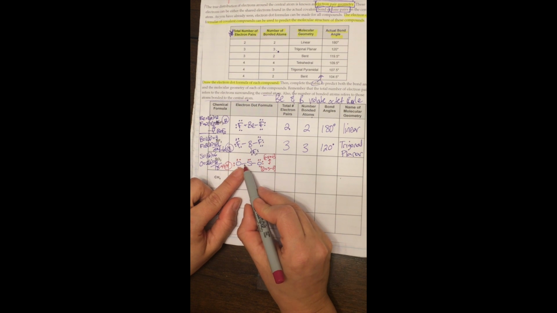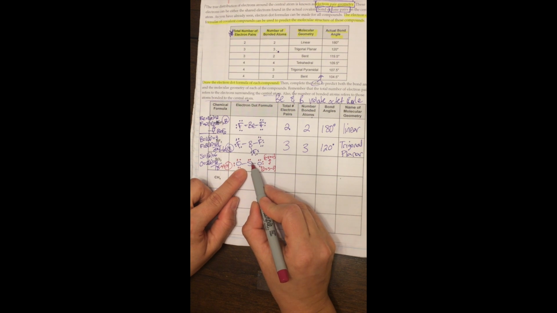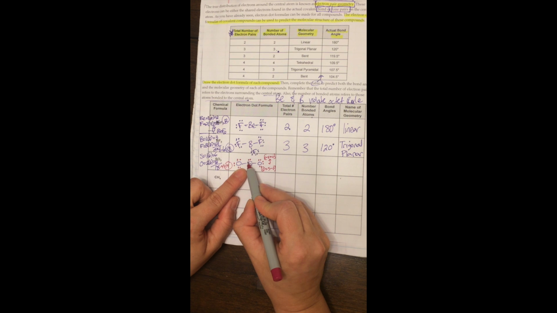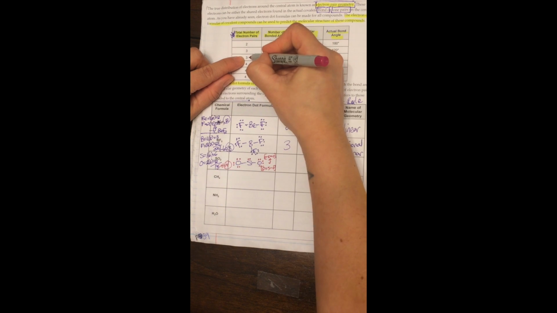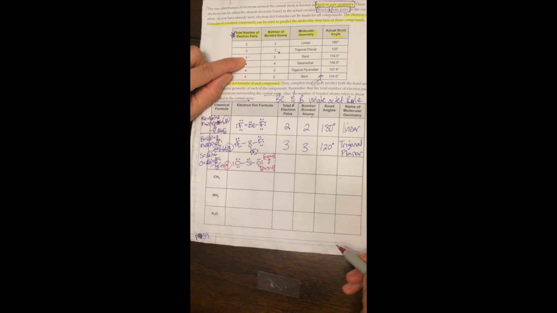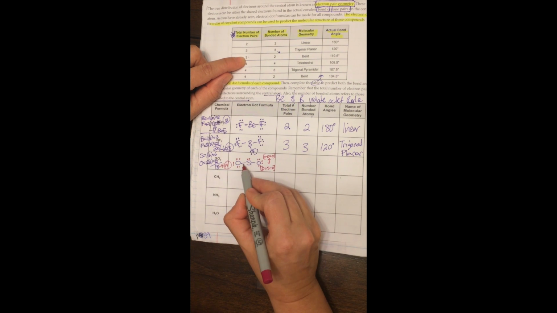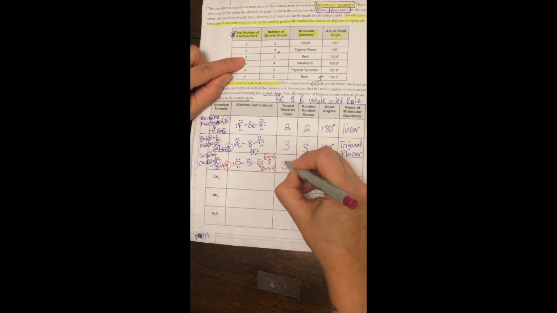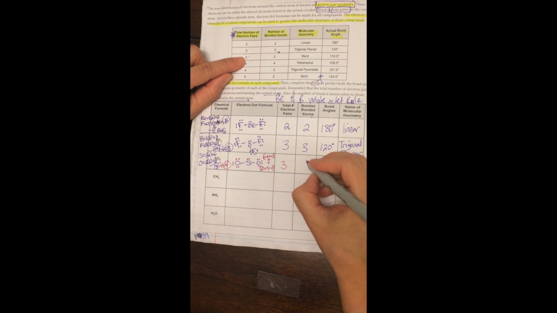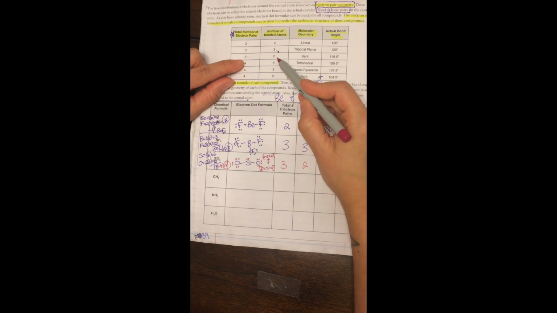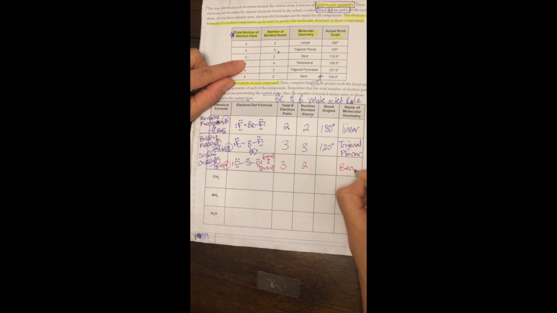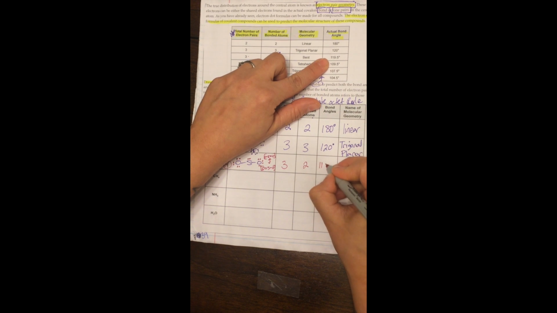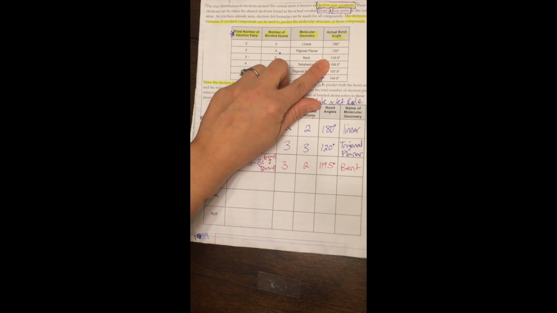Now, this one has 3 areas of electron density. It's got 1 bond, 2 bonds, and a lone pair. So that's 3 electron pairs. Of those 3 electron pairs, only 1, 2 are bonded. So total number of electron pairs was 3, and the number of bonded atoms is 2. So that's going to give me this one right here. And that molecular geometry is called bent. Okay, and that's going to give 119.5 degrees bond angle.